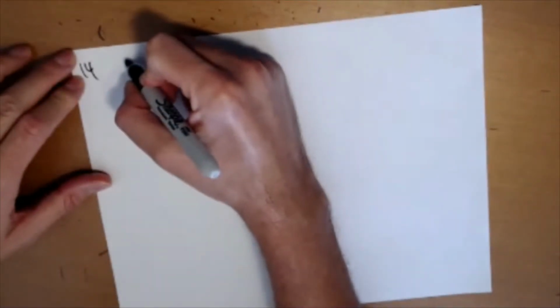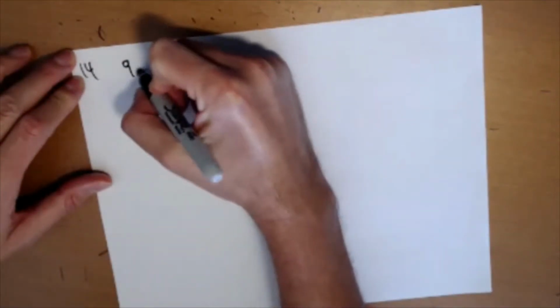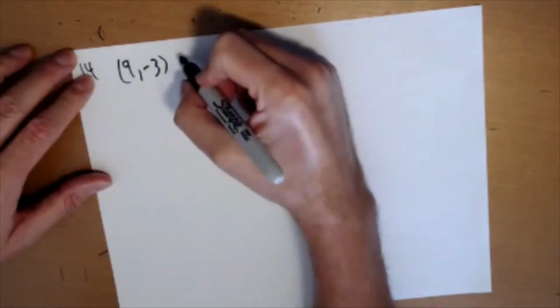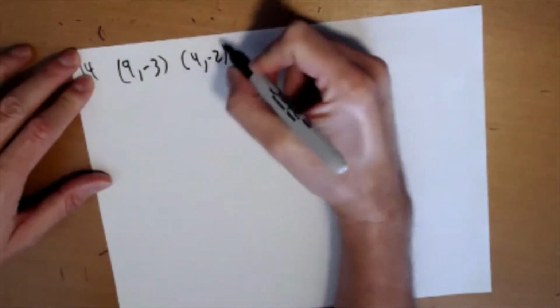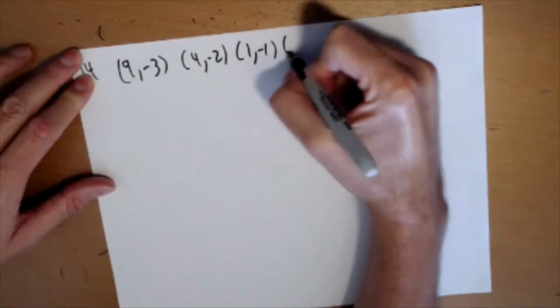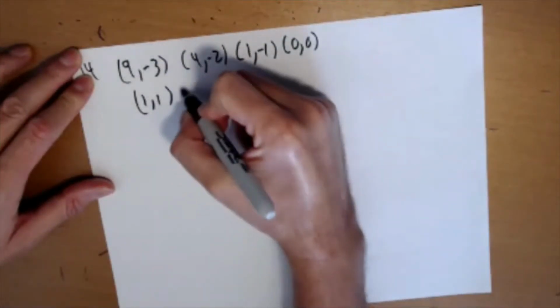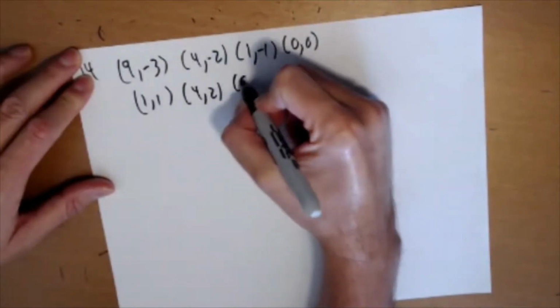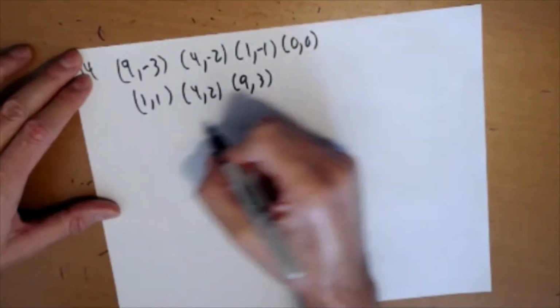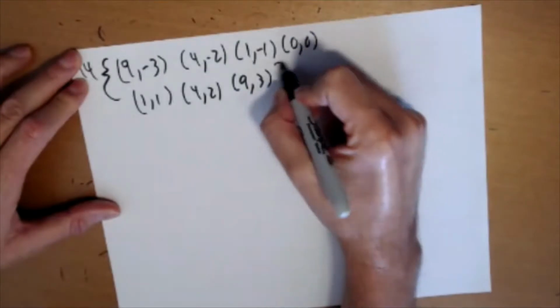Number 14. 14 represents a function. Okay, so 14, they give us some points. 9, negative 3, 4, negative 2, 1, negative 1, 0, 0. It gives a lot of points. 1, 1, 4, 2, 9, 3. And then they put inside the curly bracket.